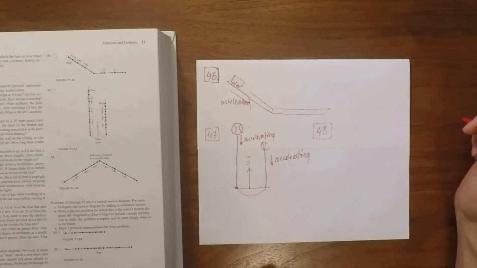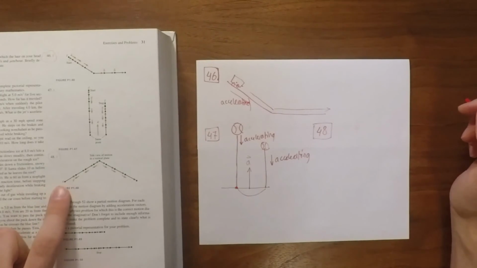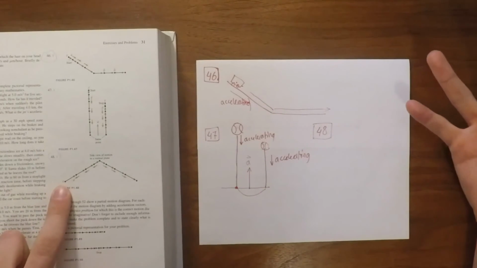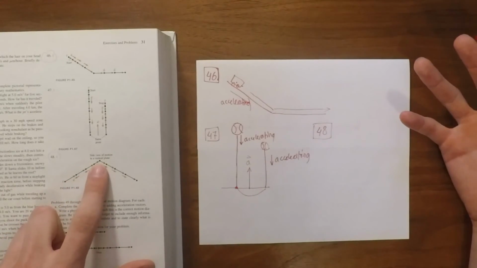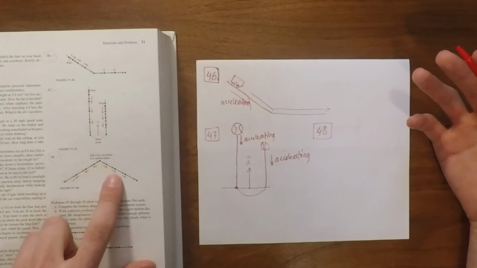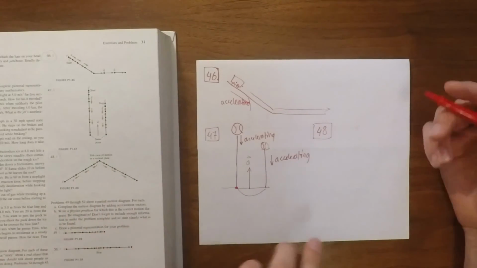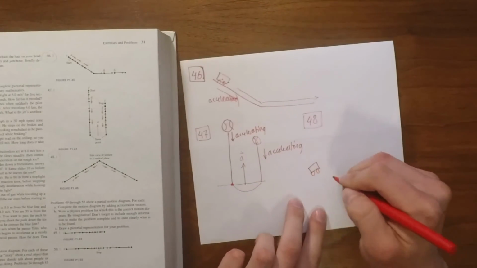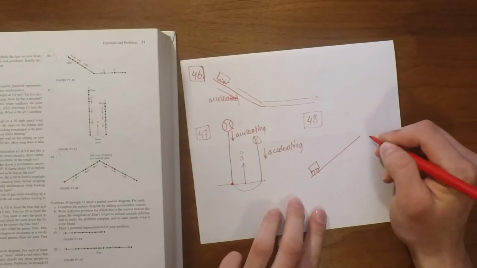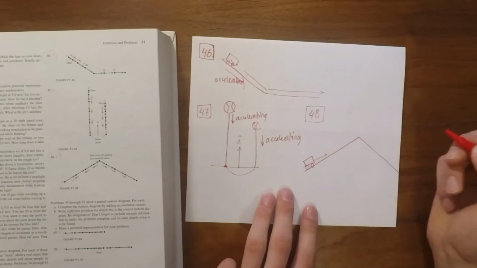Sorry, it's going to get a little bit crowded here. Some object starts with some velocity initially, and the velocity is decreasing until it reaches this apex point, and then velocity starts increasing again. So decreasing, increasing. What could that mean? Well, imagine if I had a cart, and if I wanted to push it with some initial velocity.